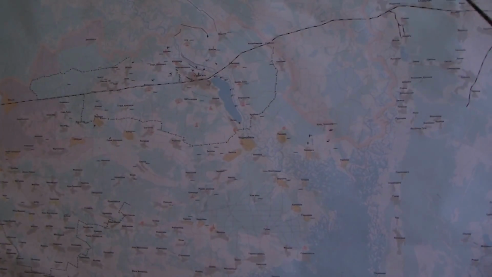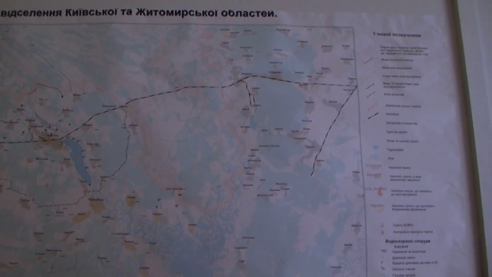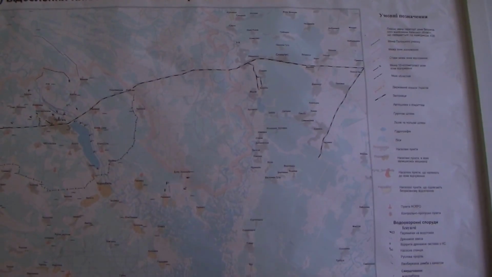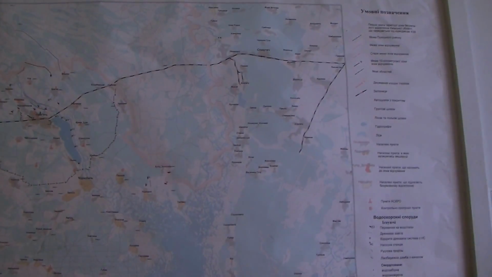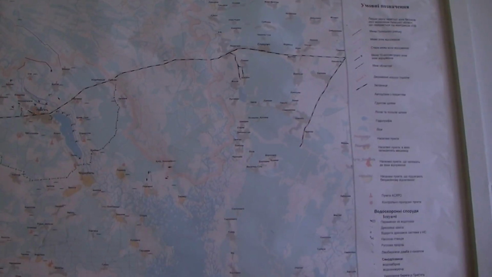Most of them are from Slavutich. So it's a problem for the city what they will do after the power plant is decommissioned. Where will they work? It's still an open question.